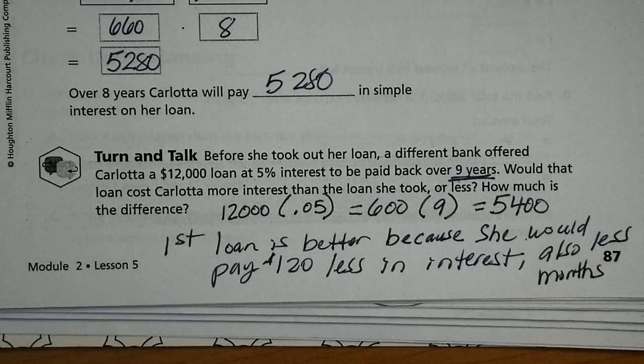So she pays a little bit more interest per year, but in the long run, it's less interest and less months. Okay, so those are things that you have to consider when you start taking out loans. Okay, am I good? Can I move on? Anybody have any questions?